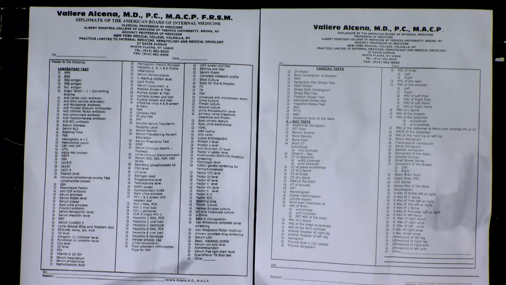In the process of evaluation, I just want you to be aware that these are 2 forms that I set up in my office myself. No one anywhere else, I'm sure, has this type of form. This is the laboratory form. It has a little bit more than 200 different tests that one can use to diagnose different diseases in patients here in the United States and across the world.